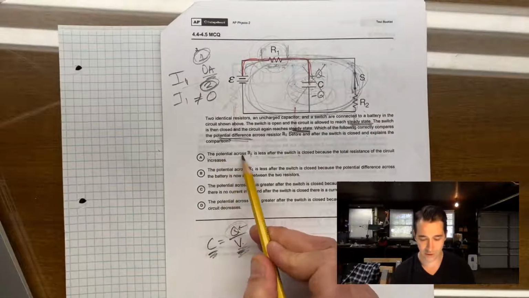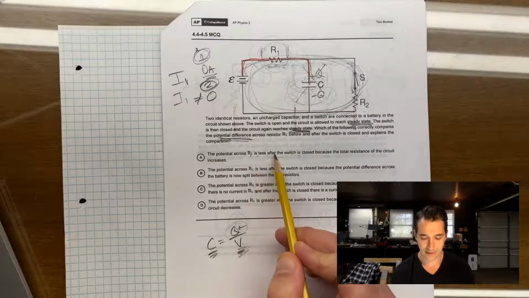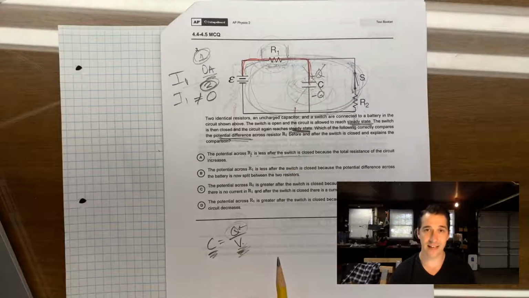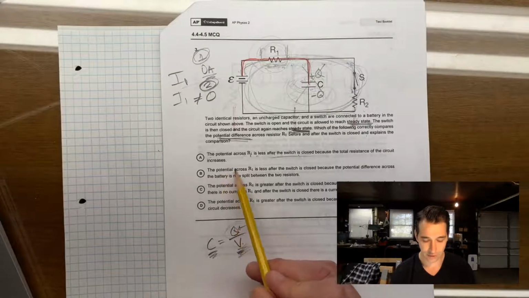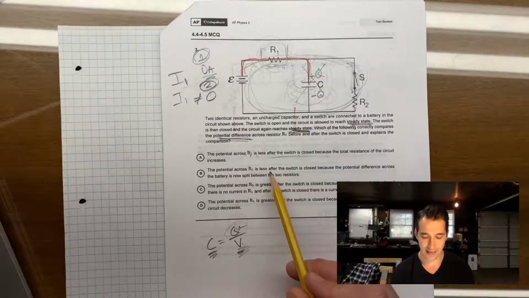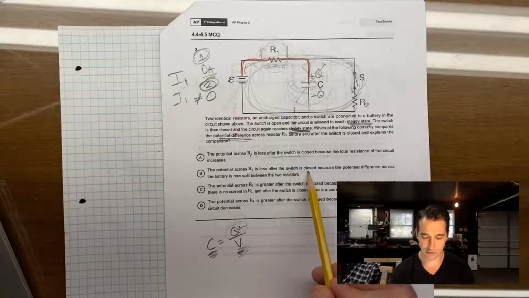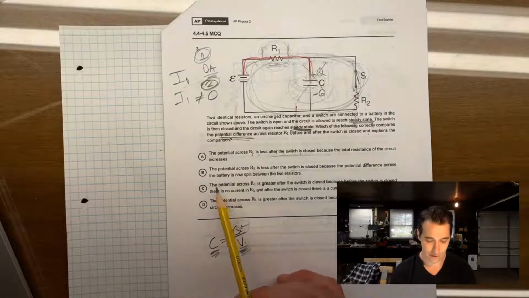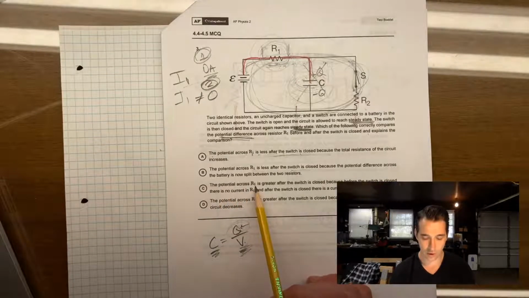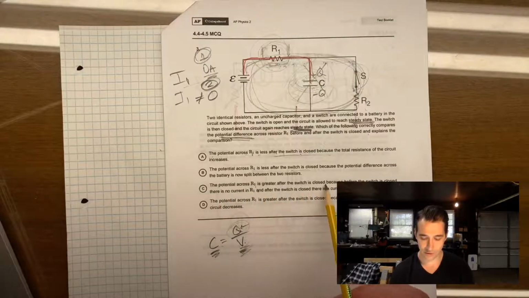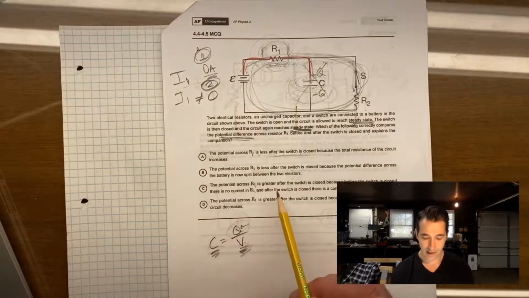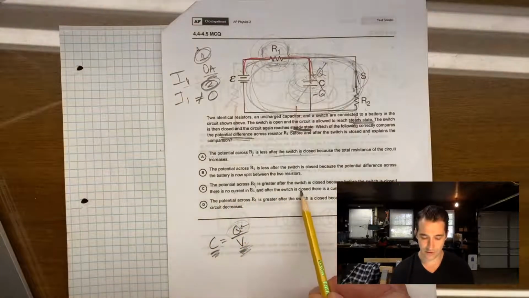Okay, so the potential across R1 is less after the switch is closed. It's not less. It's not less than 0. The potential across R1 is less after the switch is closed. Nope, it's not. The potential across R1 is greater after the switch is closed because before the switch is closed, there's no current in R1. And after the switch is closed, there is a current.